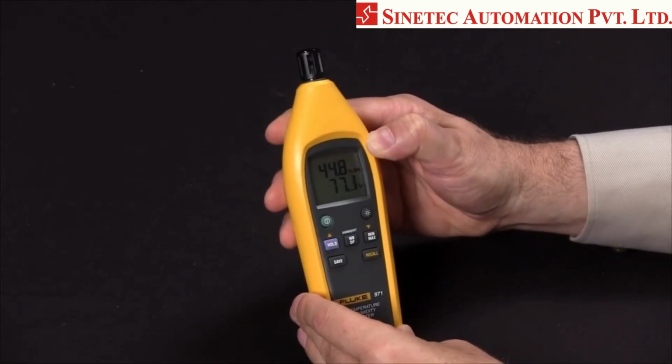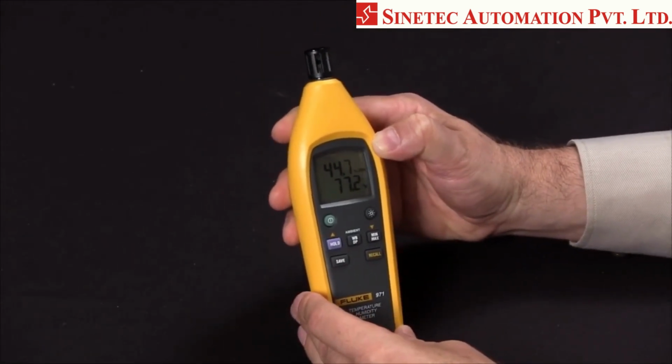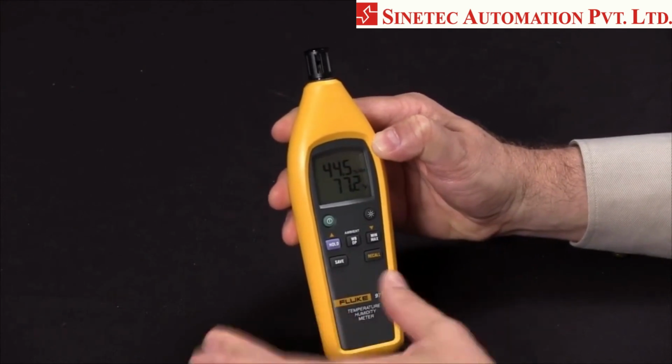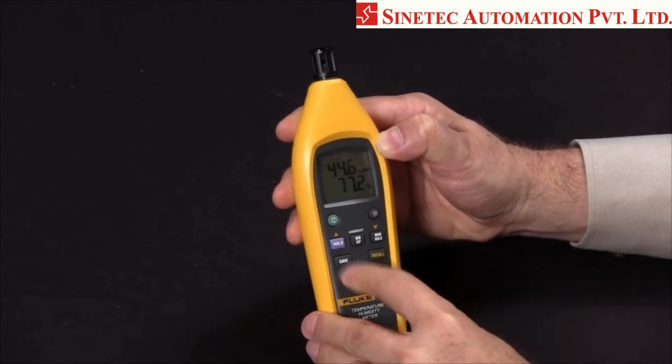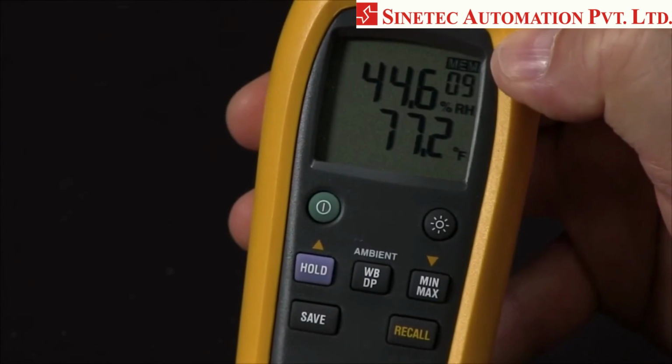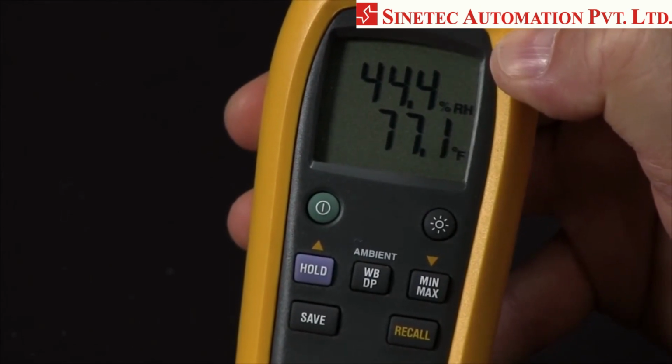Another key feature of the 971 is that you can store up to 99 readings. To save the reading, simply press the Save button, and a numerical sequence will be assigned to that reading.